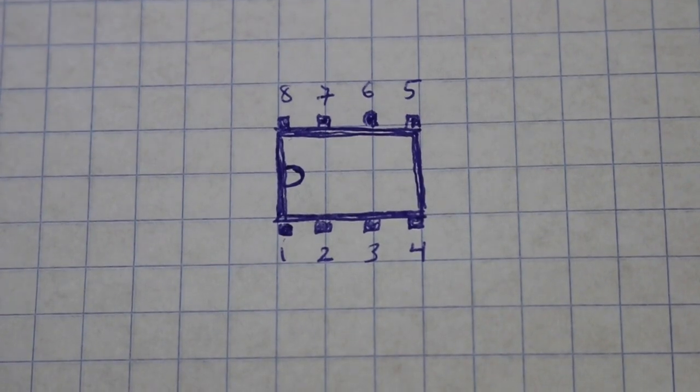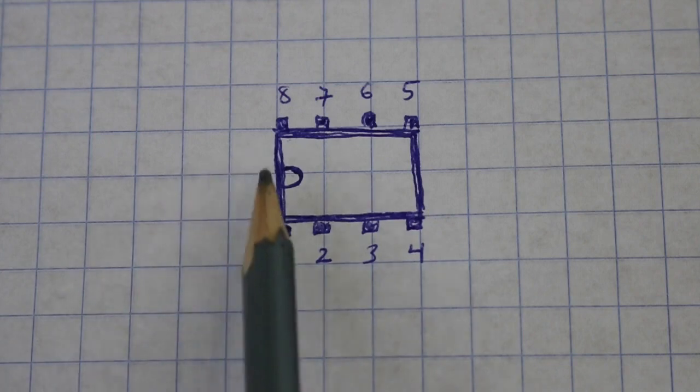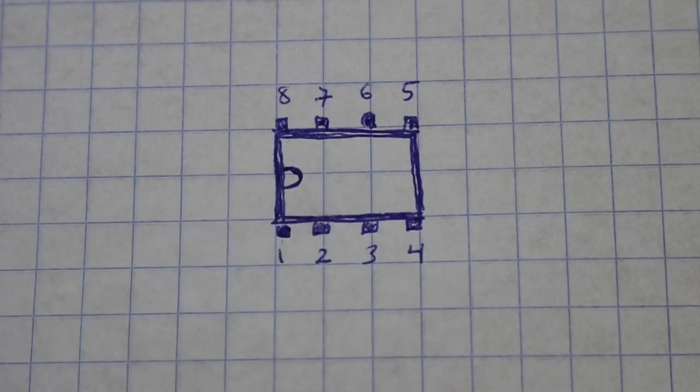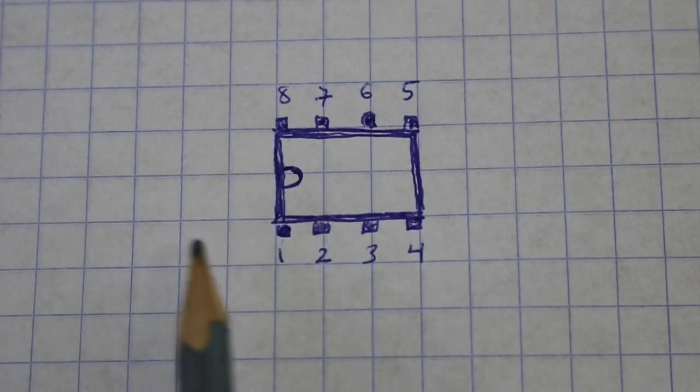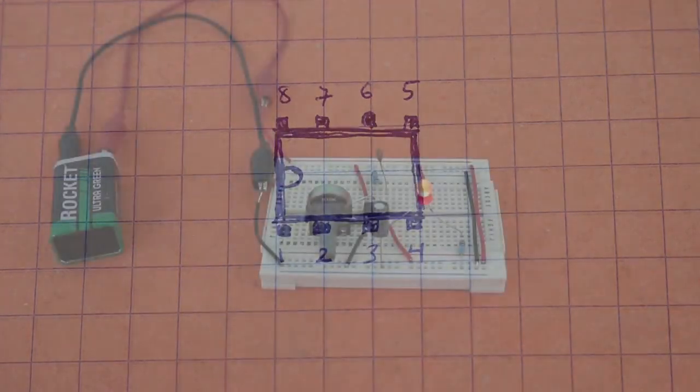This is the pin arrangement in the 555 timer. You need to look for a small notch at one of the ends in the case, and then you can identify the 8 pins of the timer.